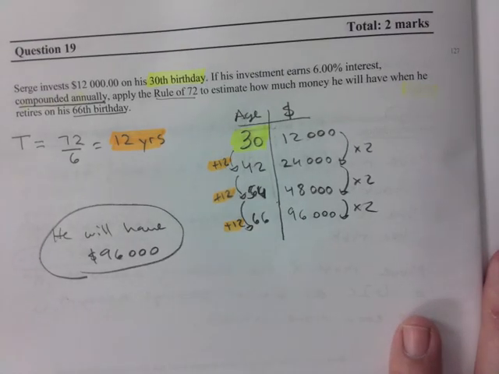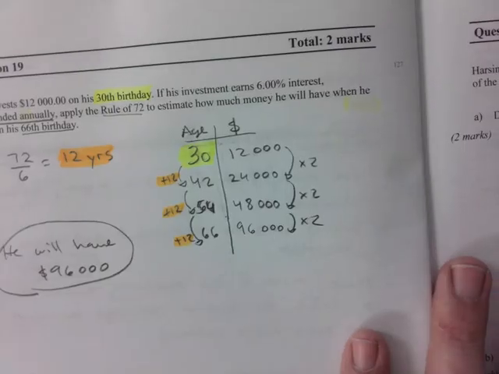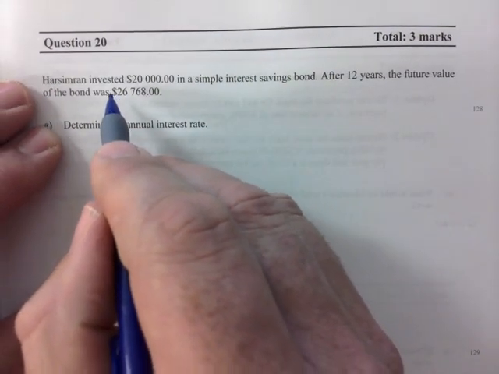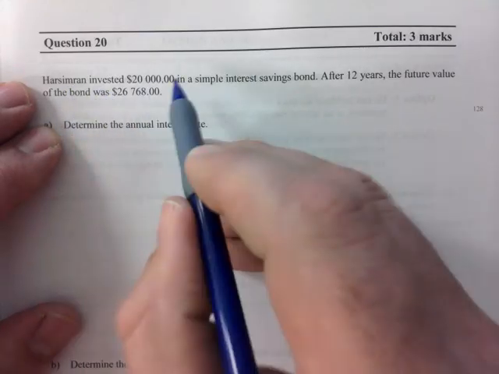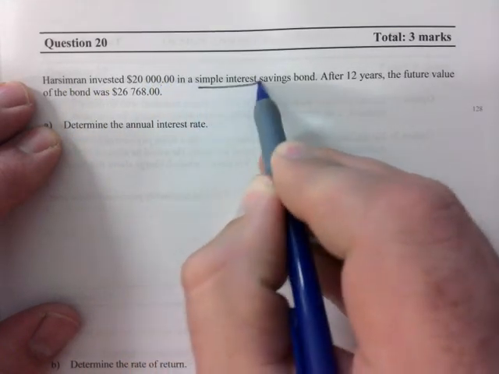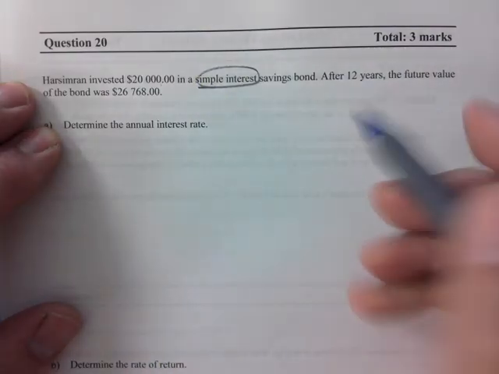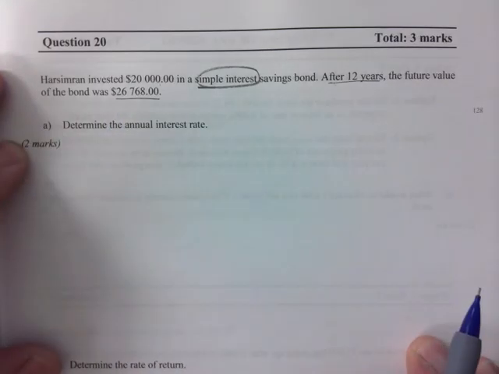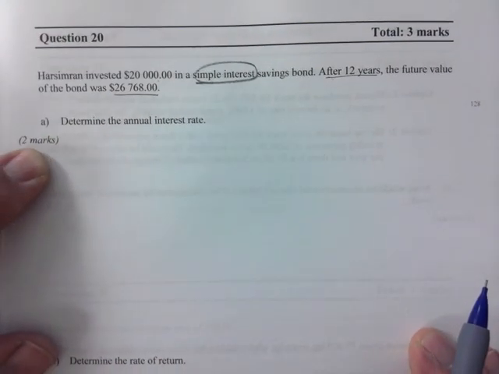Question 20. So Harsimran invested 20,000 in simple interest. Notice that. After 12 years, the future value of the bond was 26,000. Okay. Determine the annual interest rate.